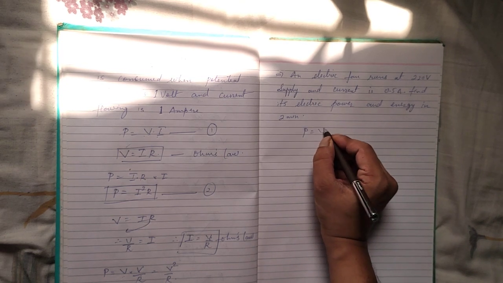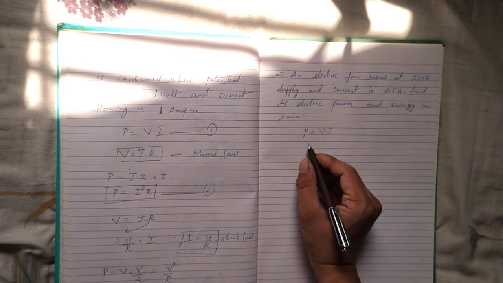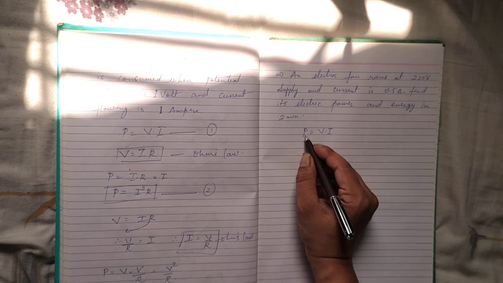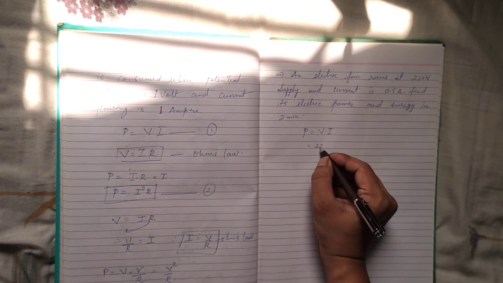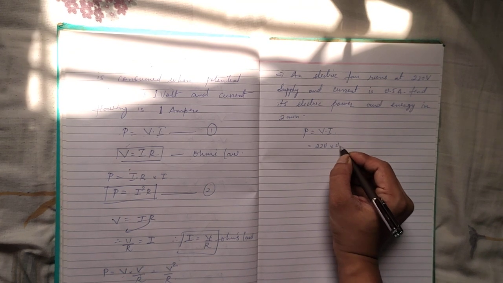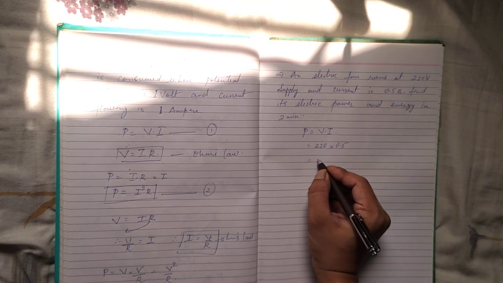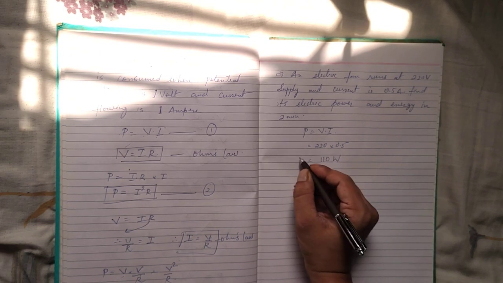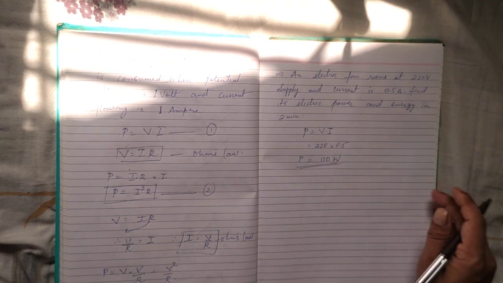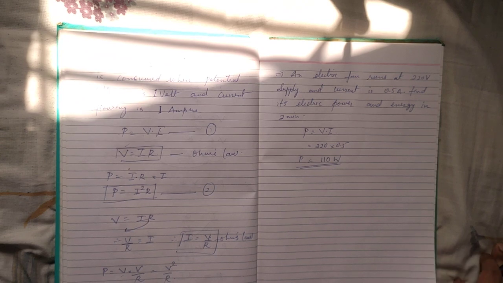Electric power P is equal to VI, that is the power of the fan, and potential difference is given as 220 volts, current is given as 0.5. When you simply multiply it, you will get 110, that is watt. So the power of the fan is 110 watts.